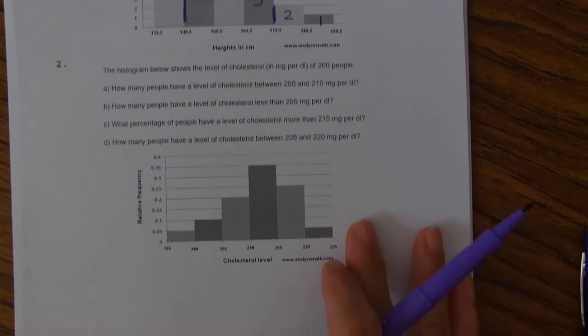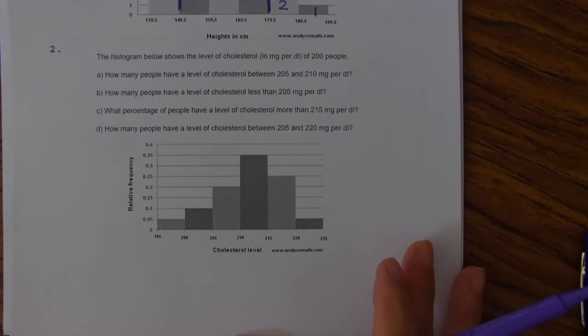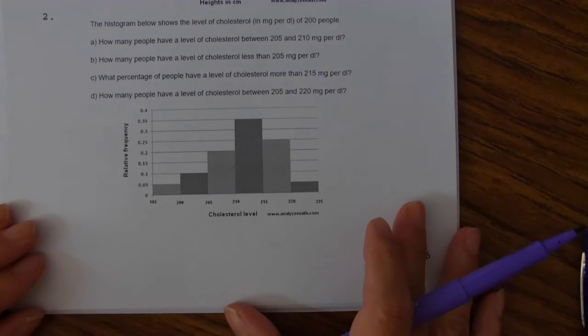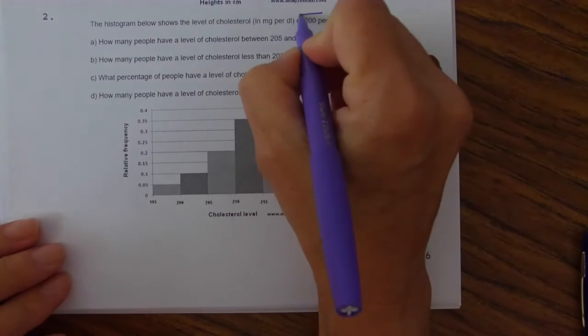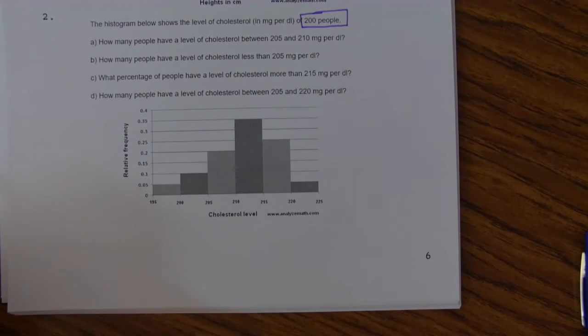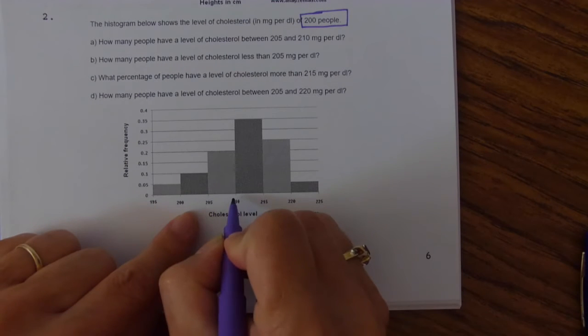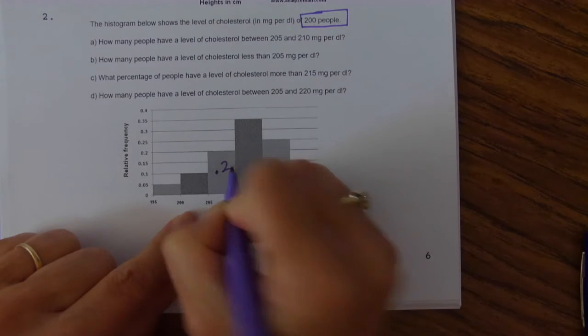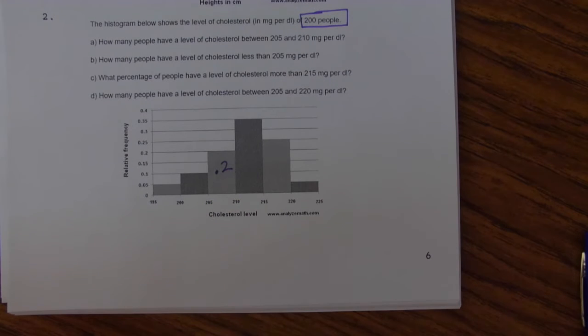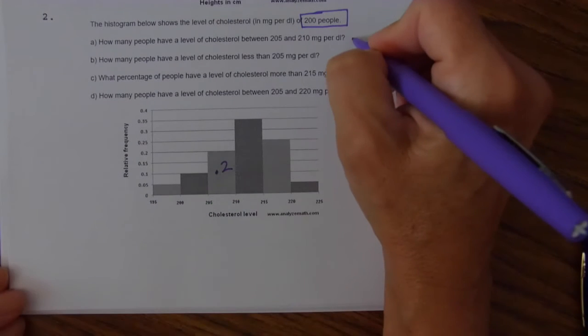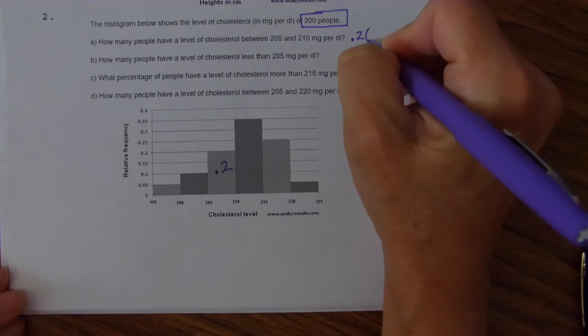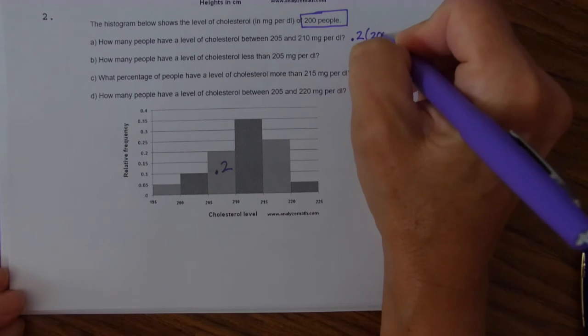All right, let's try this one. How many people are involved in this problem? 200. Yeah, we got 200 people all together. So we have to read the questions to know if they're asking percents or numbers. How many people have a cholesterol between 205 and 210? 205 and 210, that's 0.2%. So what do I do? 0.2 times 200, right?